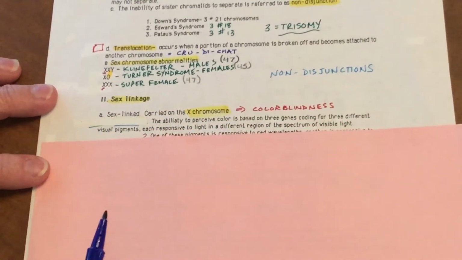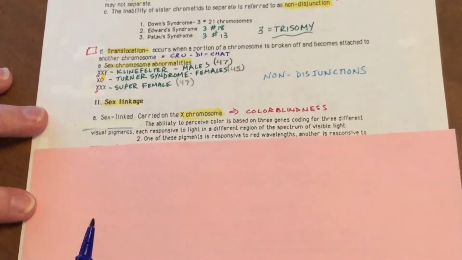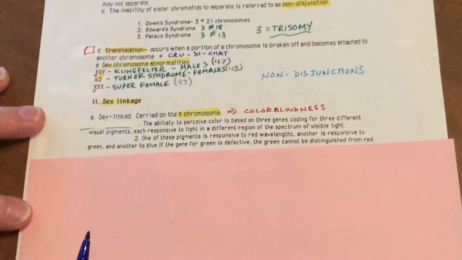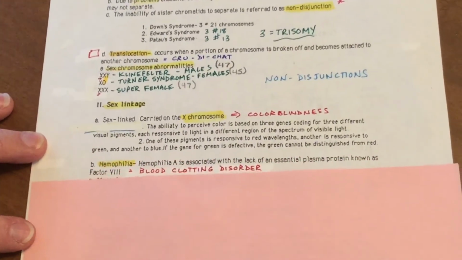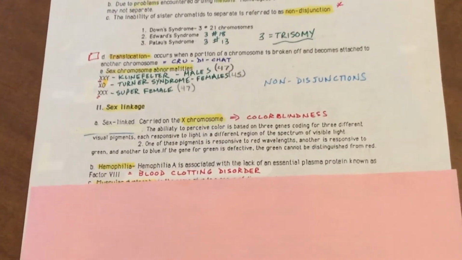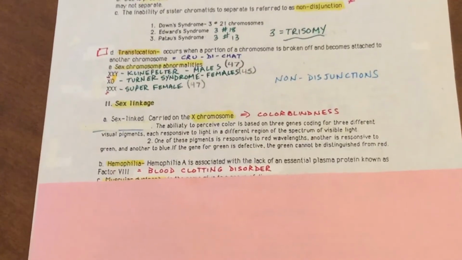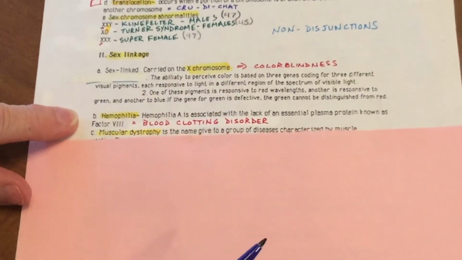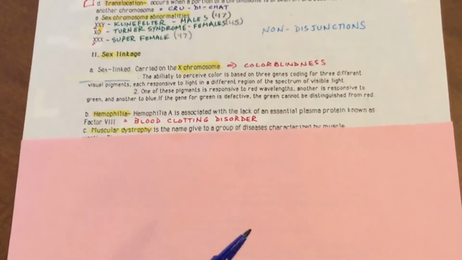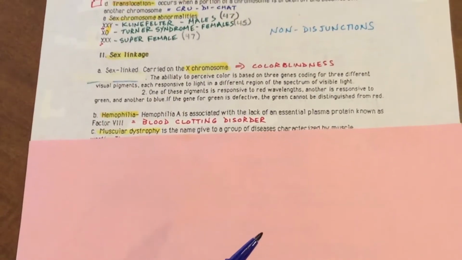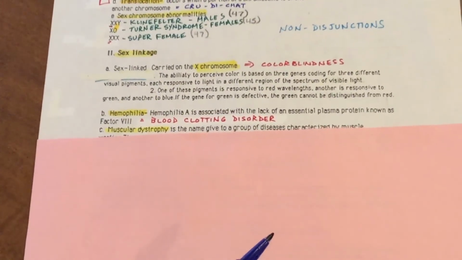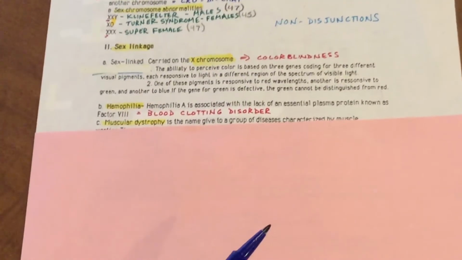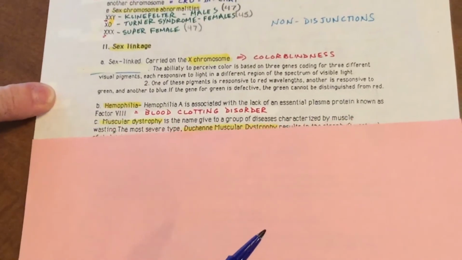Sex linkage: things that are carried on the X chromosome typically. One example is color blindness. This talks about different types of pigment issues. Some people are just red-green colorblind, some are purple-yellow colorblind, some are completely colorblind. Another sex-linked disorder is hemophilia. This is a blood clotting disorder. It has to do with factor VIII in your blood to allow you to clot properly. Again, we'll do details of these when we get into the big packet next time.